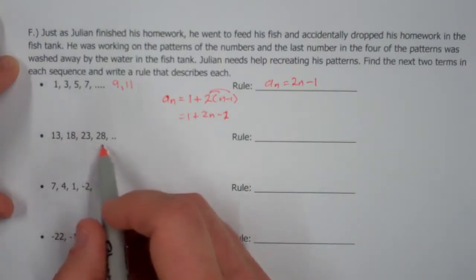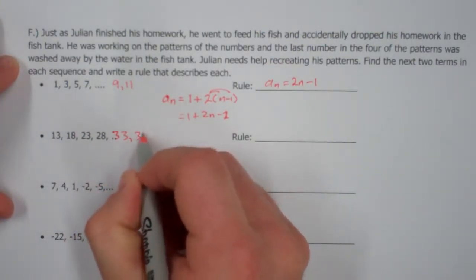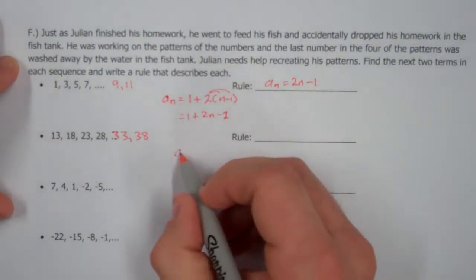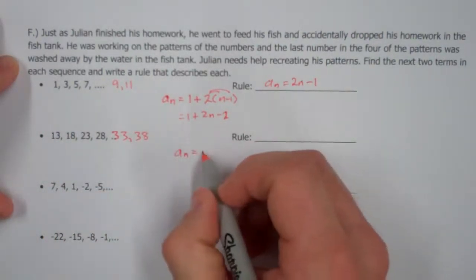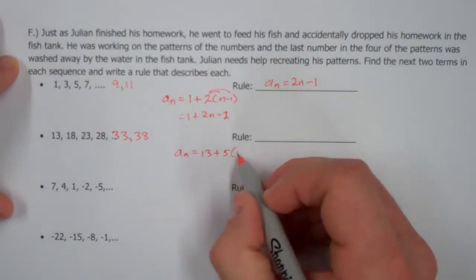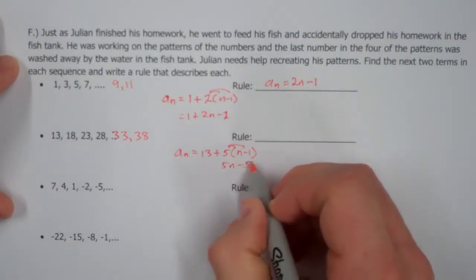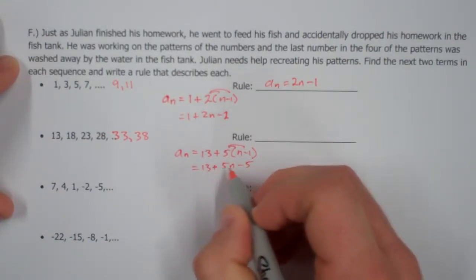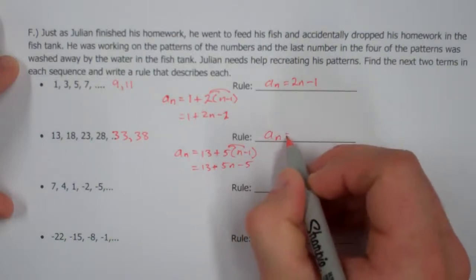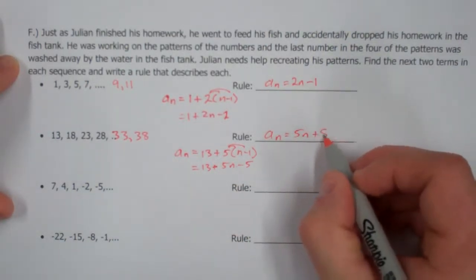This next one we're adding 5 each time. So the next term will be 33, and then after that will be 38. We'll write a rule. The first term is 13. D is 5, what you're adding each time. We'll do the distributive property, and we'll write that here. So I wrote the 5n first. 13 minus 5 is 8.